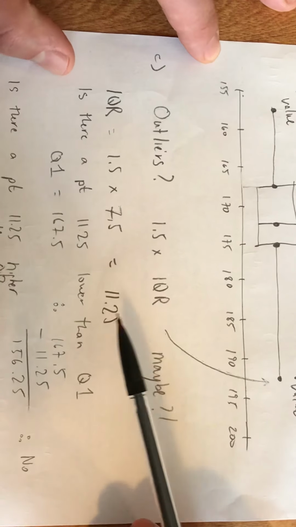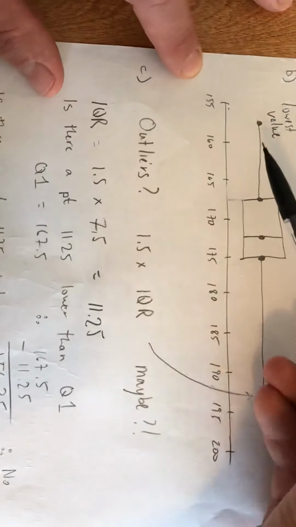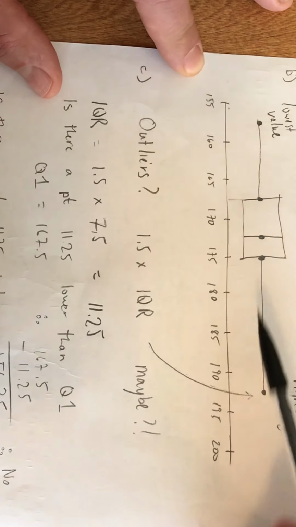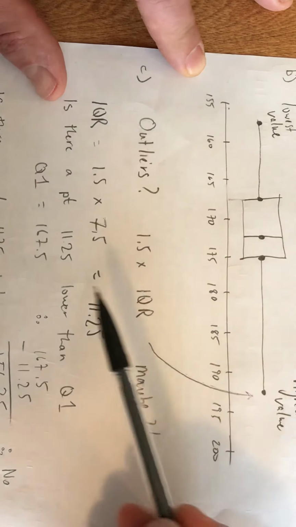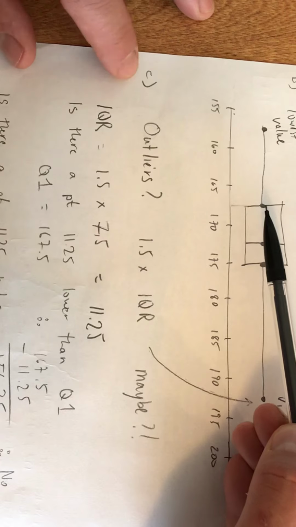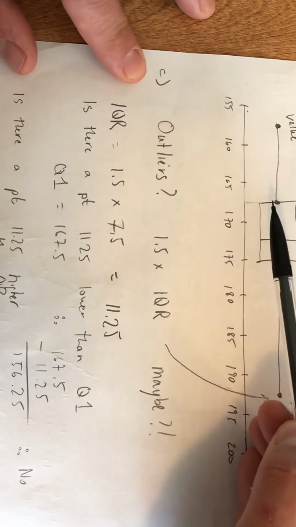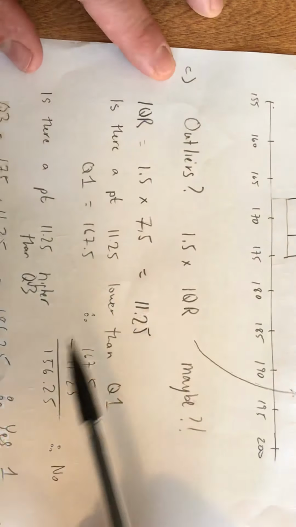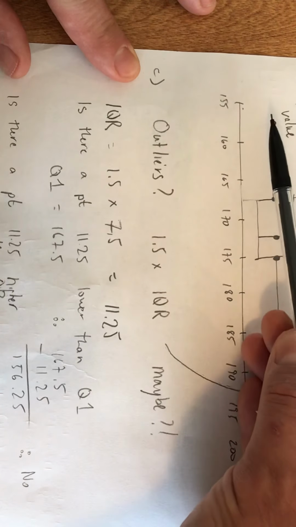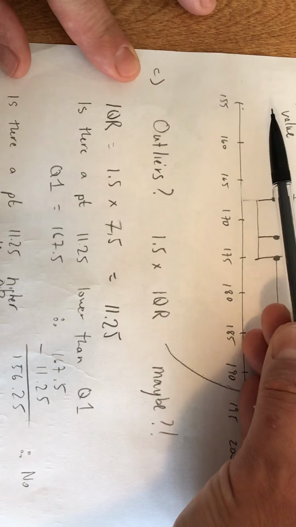So any value that is 11.25 lower than this one or higher than this one is considered an outlier. Because Q1, the quartile 1, lands at 167.5, to go 11.25 lower, I'd need a point of 156.25. This one is slightly better than that. So there's no outlier in this spot.